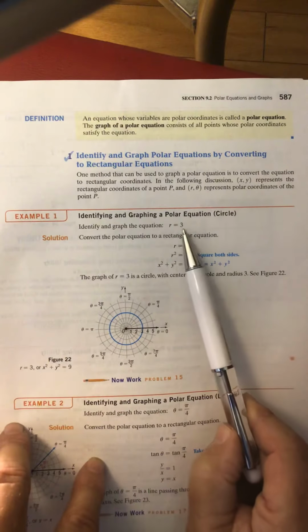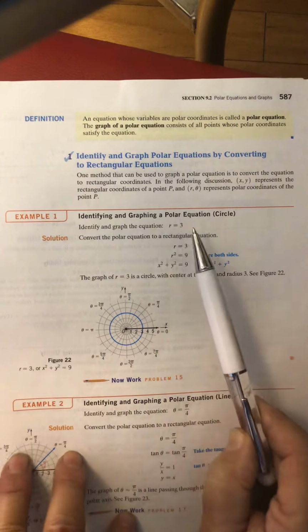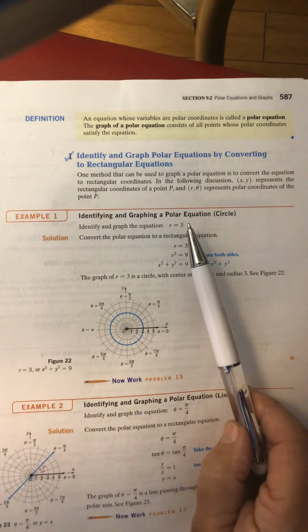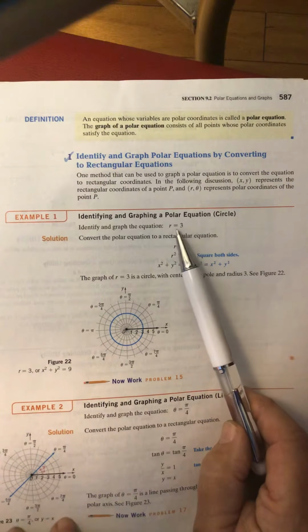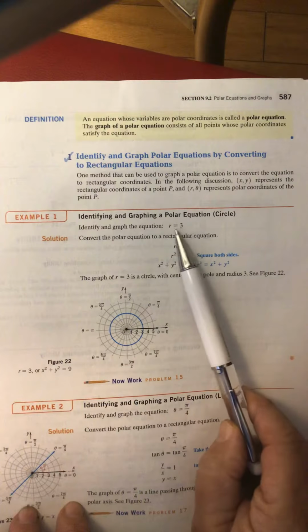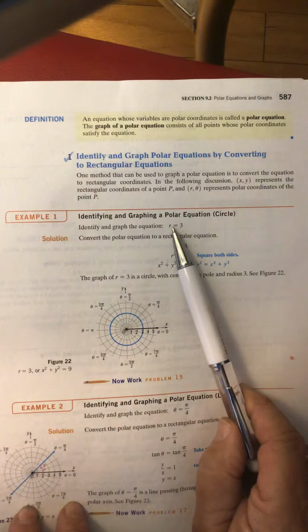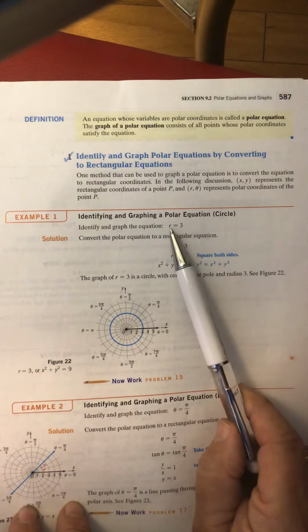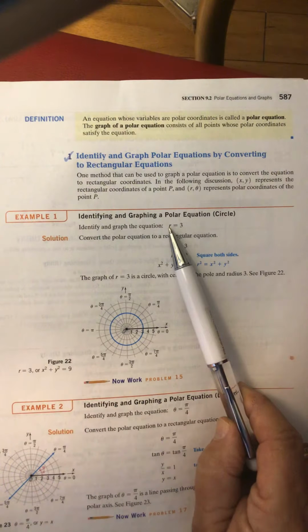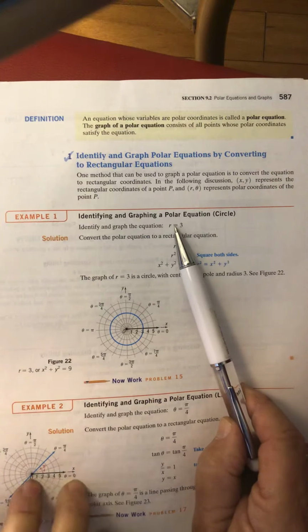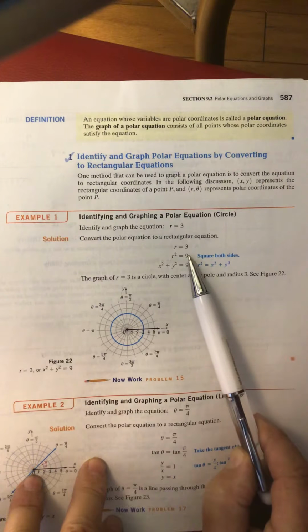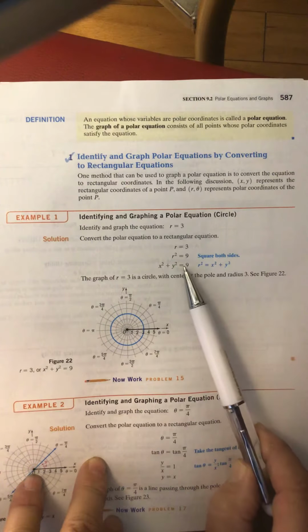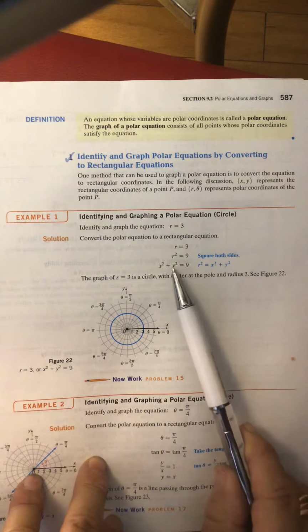But r equals 3. From our formulas, r squared is x squared plus y squared, r cosine theta is x, r sine theta is y, and tangent of theta is y over x, those 4 formulas. There's no cosines or sines here, so anything we have is r. So the only way we can get it to rectangular is if I square both sides of this equation. So you square, you get r squared equals 9. And since r squared is x squared plus y squared, x squared plus y squared equals 9, there's the rectangular.